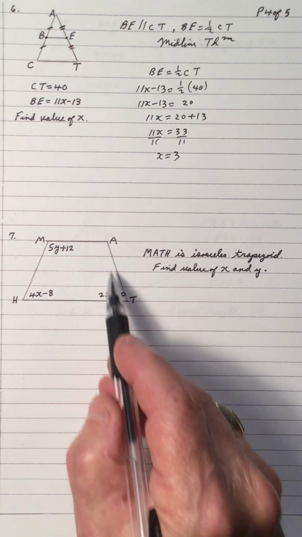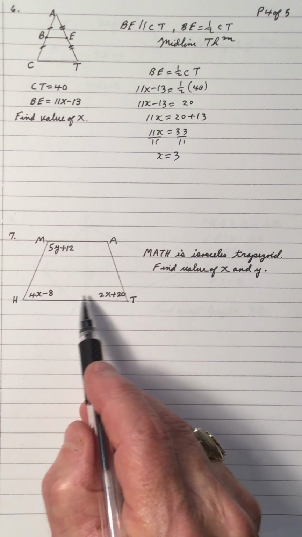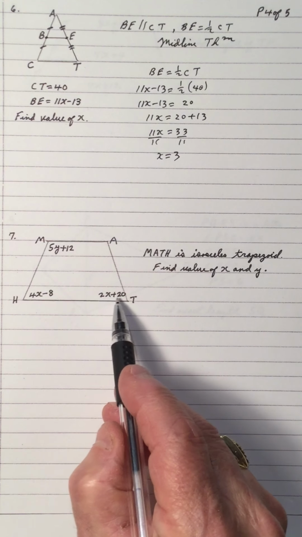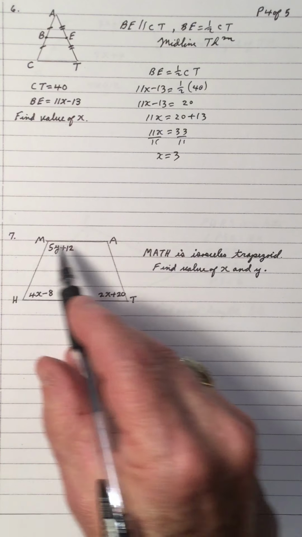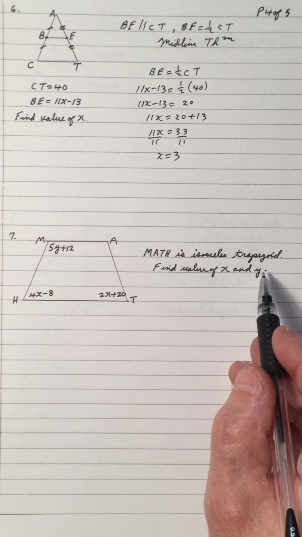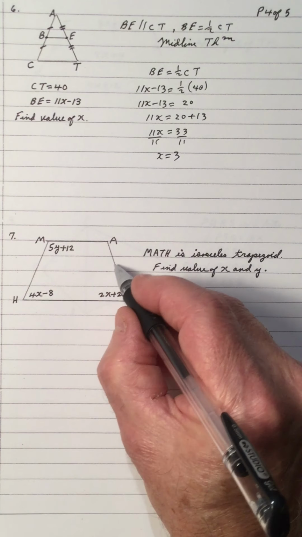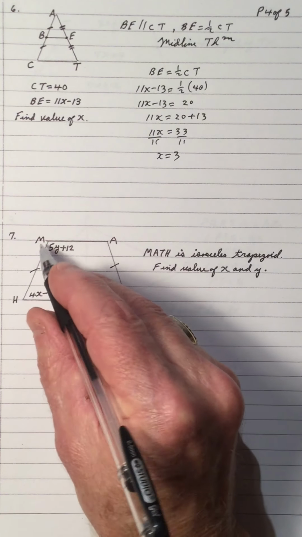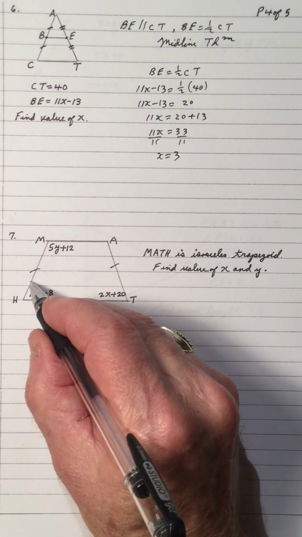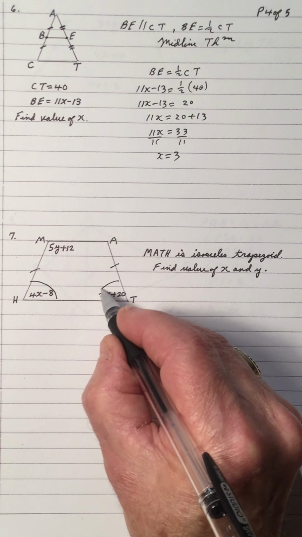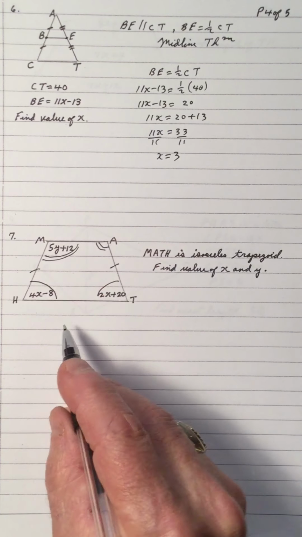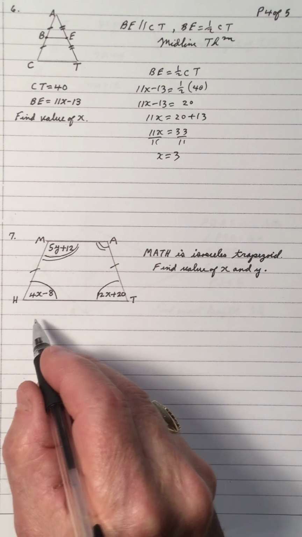And we have a quadrilateral here with these angles marked 5y plus 12, 4x minus 8, and 2x plus 20. MATH is an isosceles trapezoid. Find the values of x and y. If we have an isosceles trapezoid, we have the legs equal, so MH is equal to AT. We also know the base angles of an isosceles trapezoid are equal, so this angle here is equal to this one, and this angle is equal to this one.